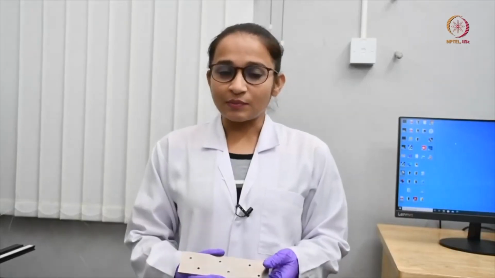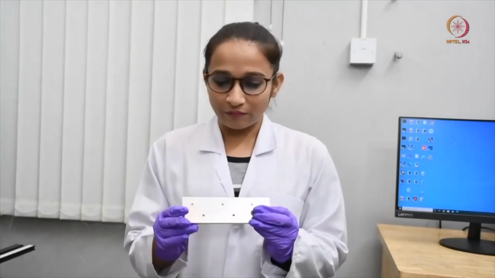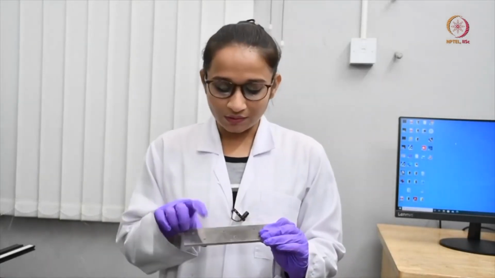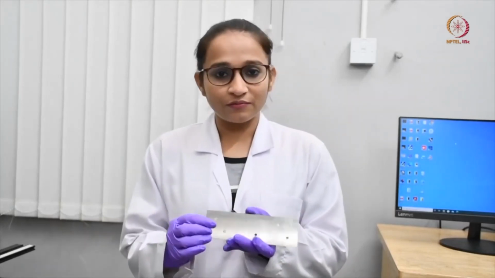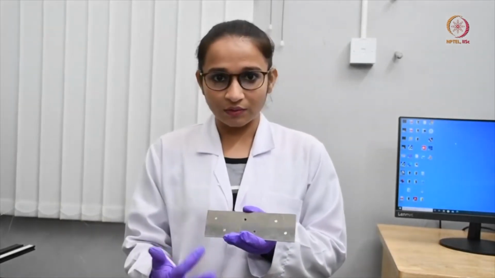So the first step is to prepare the specimen. This is the specimen that we are going to deform today. This is the face which we will be imaging through the camera. You can see that the face doesn't have any pattern as of now.